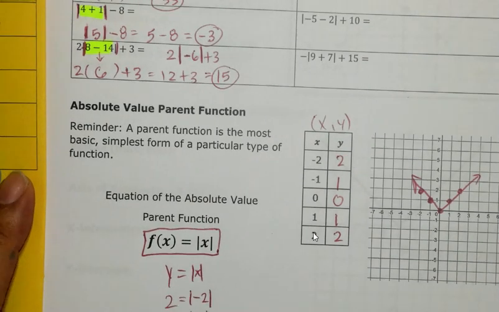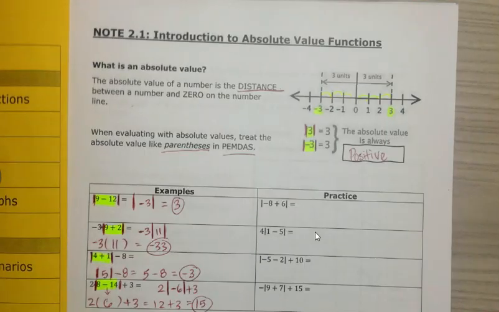All right, so that is the basics of introducing you to what we're studying here, absolute value functions.